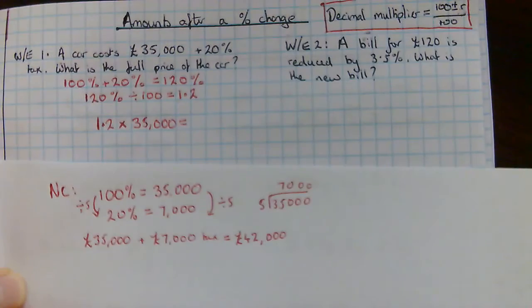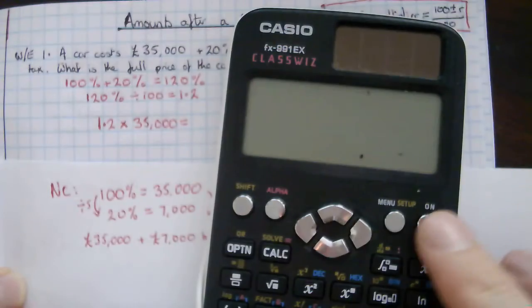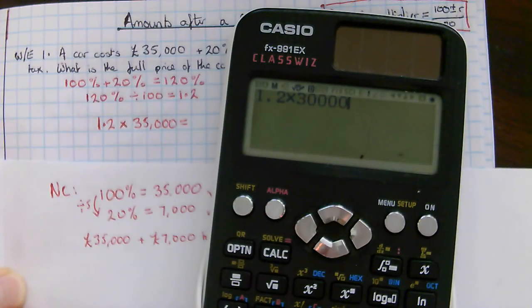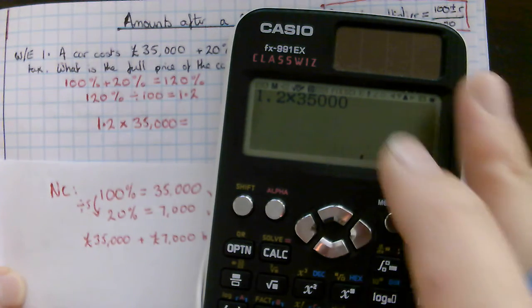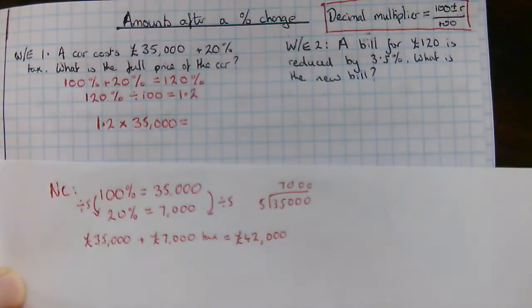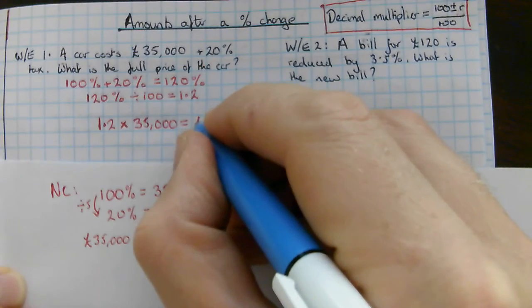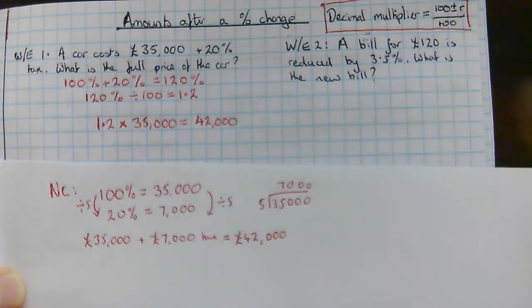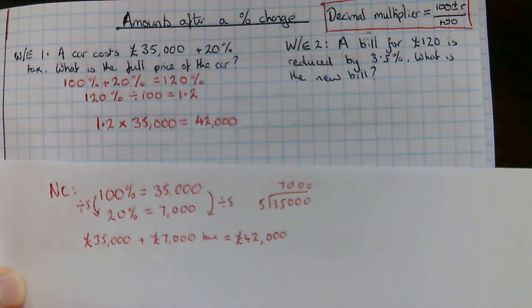Let's just run that through on my calculator. 1.2 times 35,000 gives me my answer of £42,000. So it gives me the same answer as my previous method, but it's a somewhat simpler method if we're working with calculators. So let's have a look at the second example.